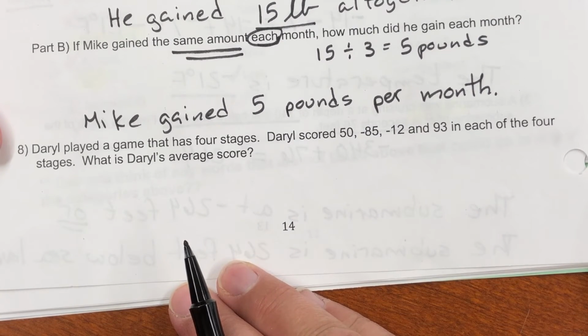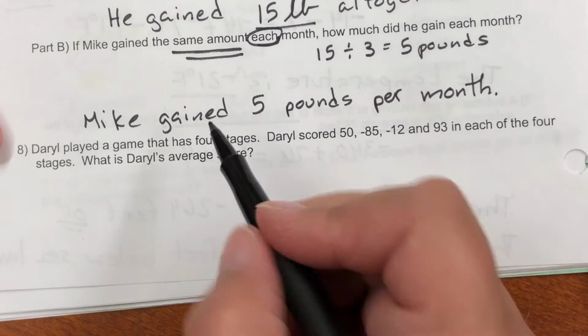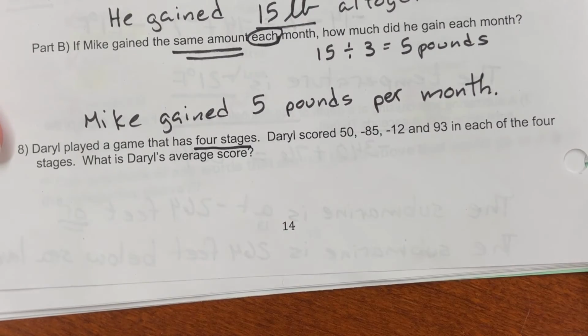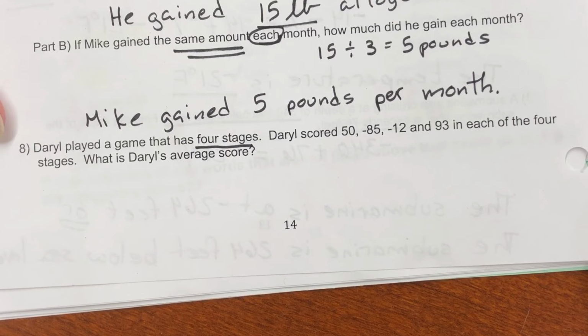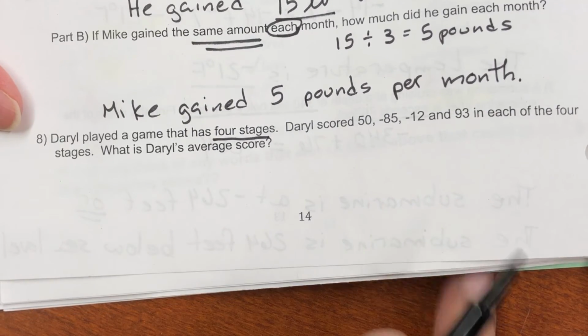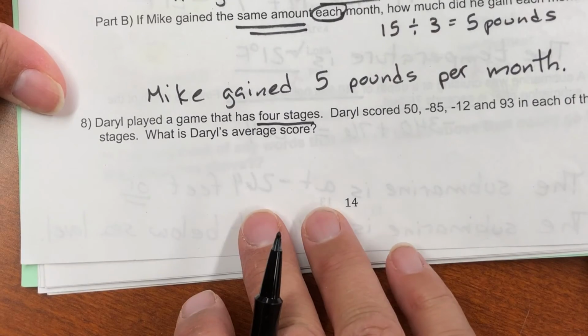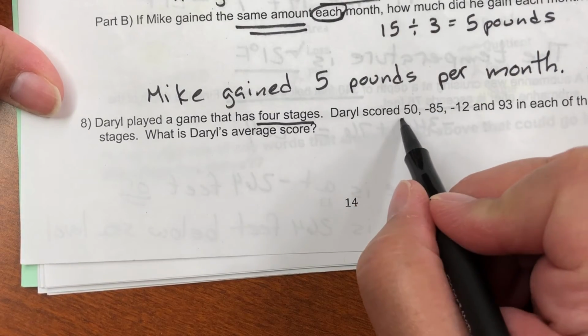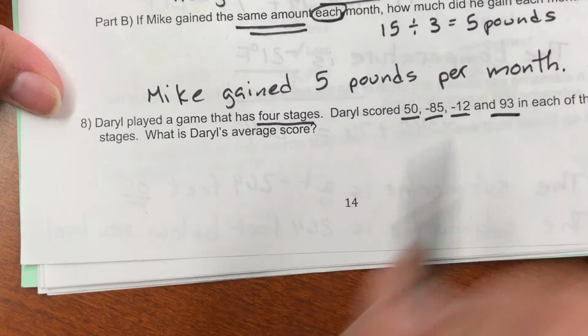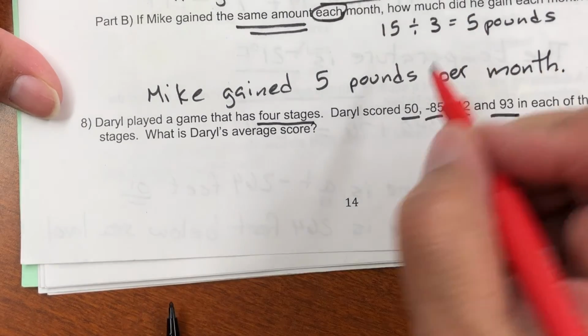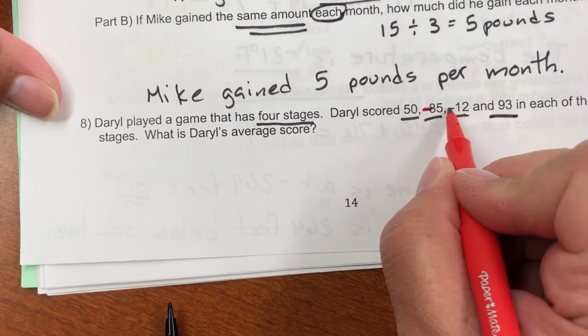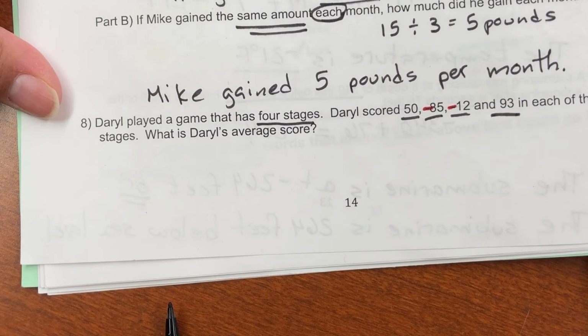Daryl played a game that has 4 stages. That's important. Daryl scored 50, -85, -12, and 93 in each of the 4 stages. What is Daryl's average score? Okay, Daryl's average score. I'm going to have to come over here and figure out how to find an average. So these are his scores, and I'm going to just take my red pen and make these negatives a little more negative so you can see them better.